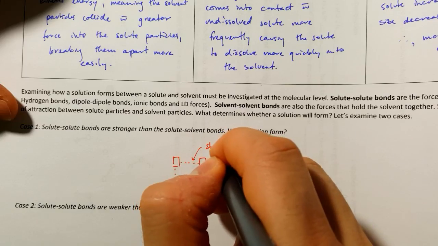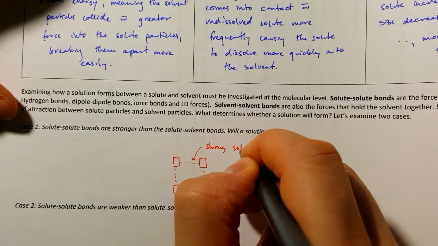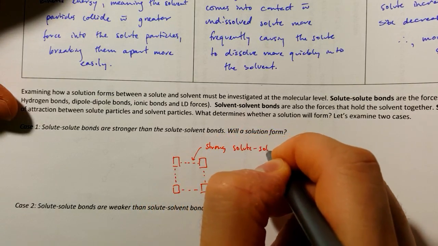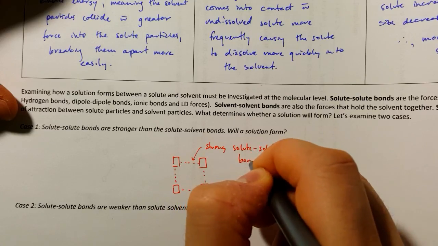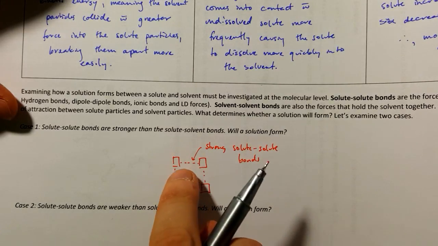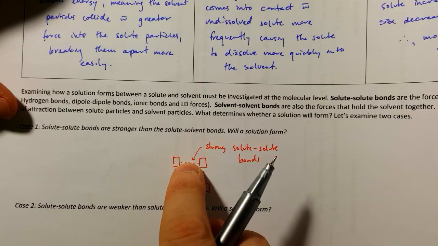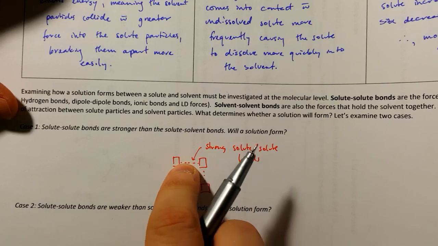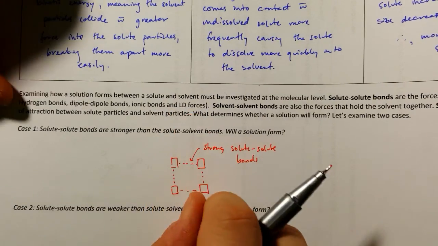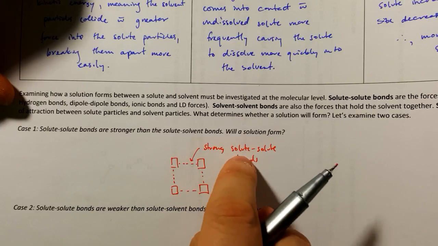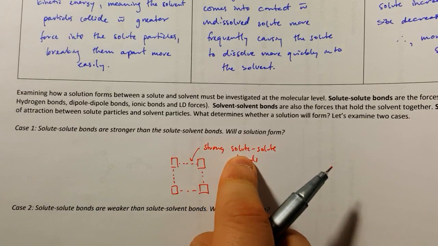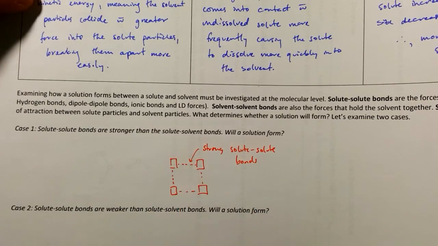These are strong solute-solute bonds. So what could these be? Well, these could be dipole-dipole forces. They could be ionic bonds. They could be London dispersion forces or hydrogen bonds. Anyway, these are the things keeping the individual solute molecules bonded together.